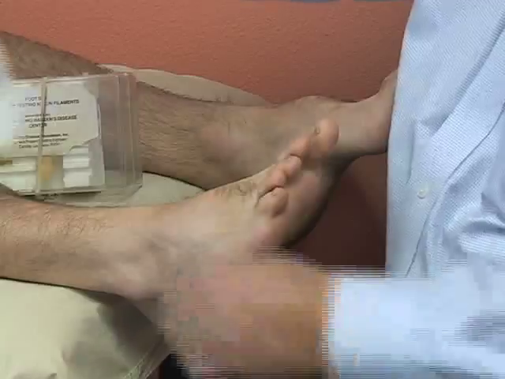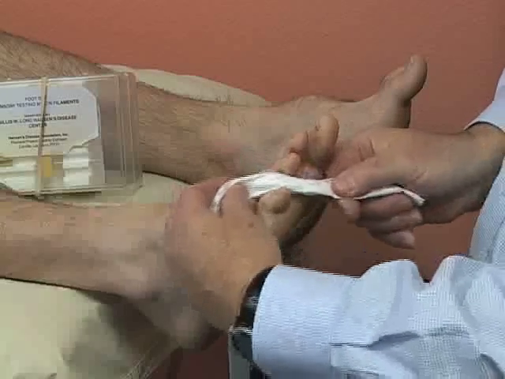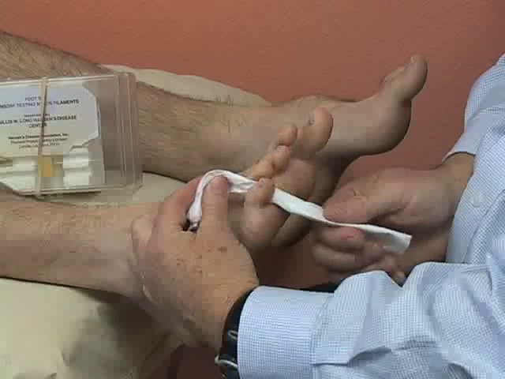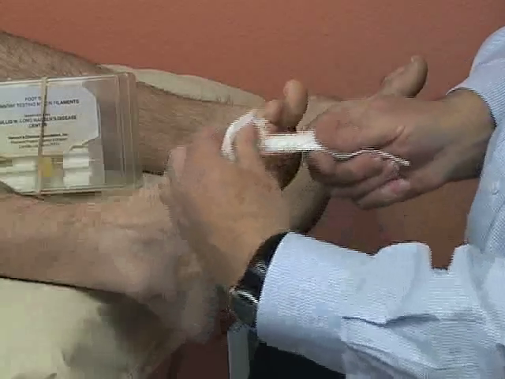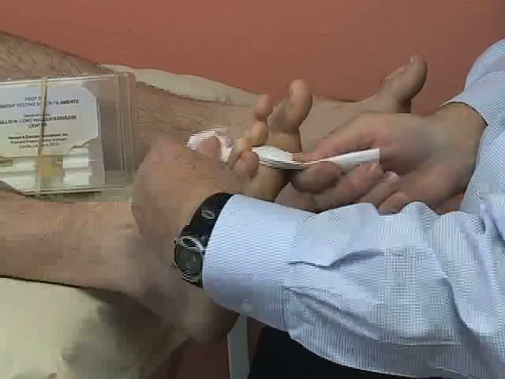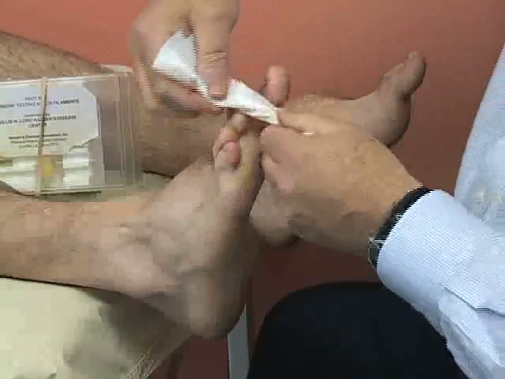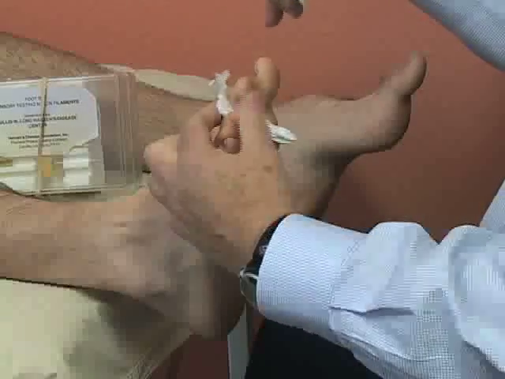For strength, I like to use Kleenex that I make into a little rope, and then I ask the patient to go ahead and try to prevent me from pulling the Kleenex up. And John tears that, which is normal for me. Again. And you compare that to each side.